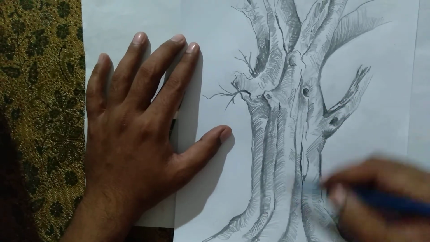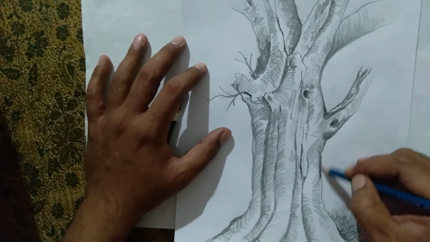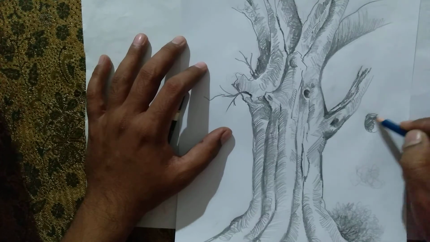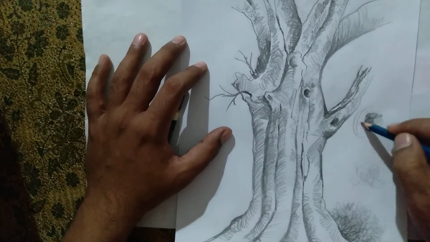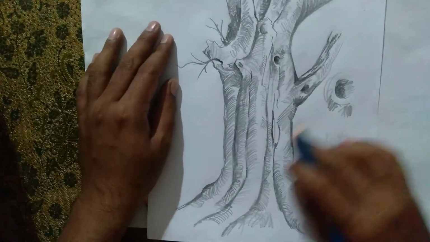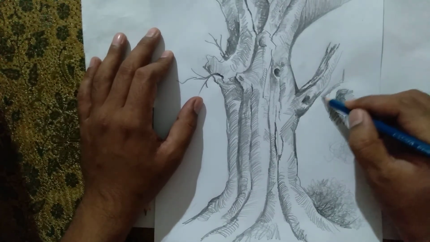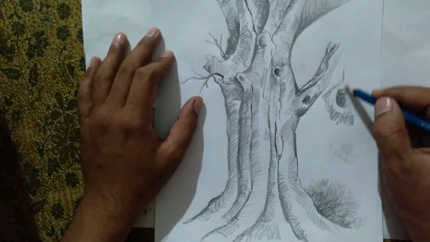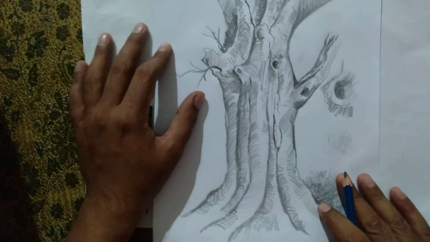If you do this, it looks like a hollow. How to highlight and how to do that is very important.